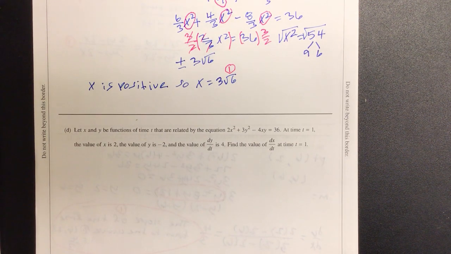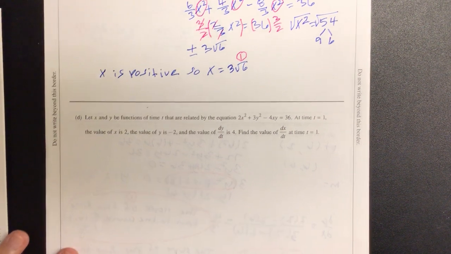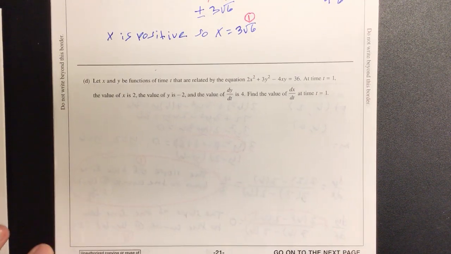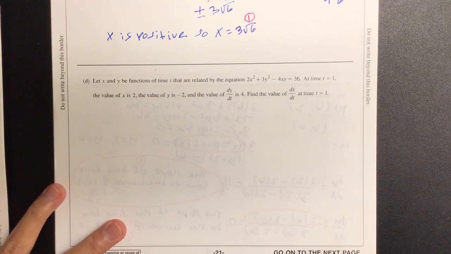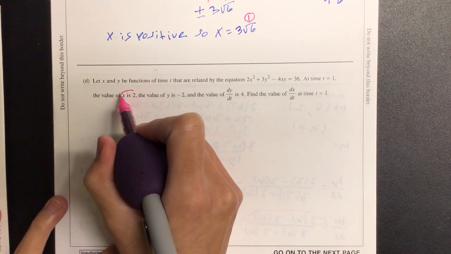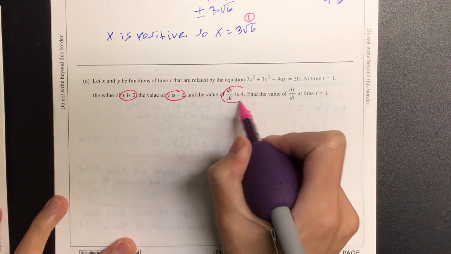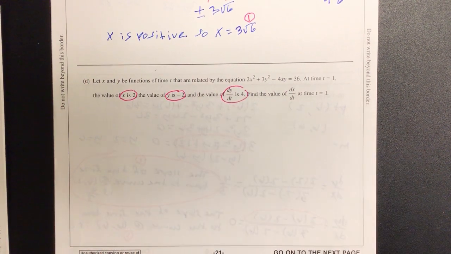Okay, Will, let's read the bottom, part D. Let x and y be functions of time, t, that are related to the equation 2x squared plus 3y squared minus 4xy equals 36. At time t equals 1, the value of x is 2. The value of y is negative 2, and the value of dy over dt is 4. Find the value of dx over dt at the time t.